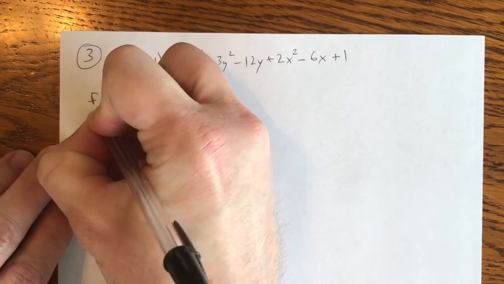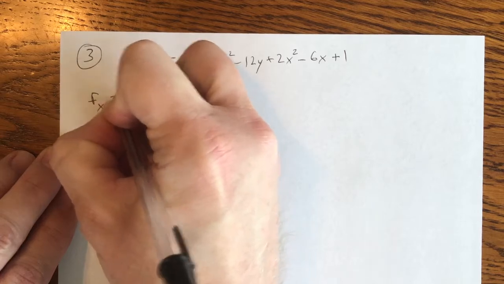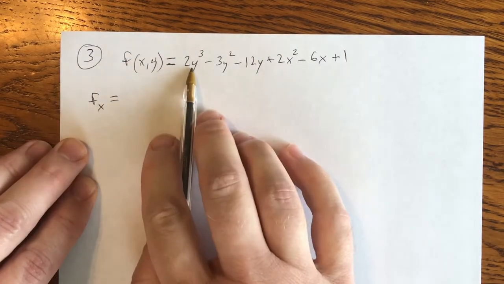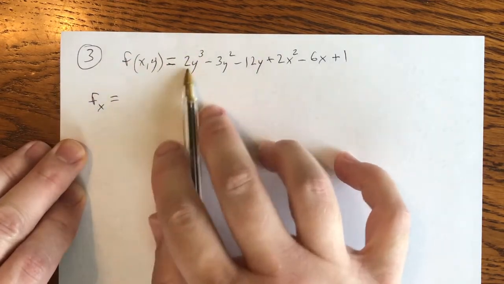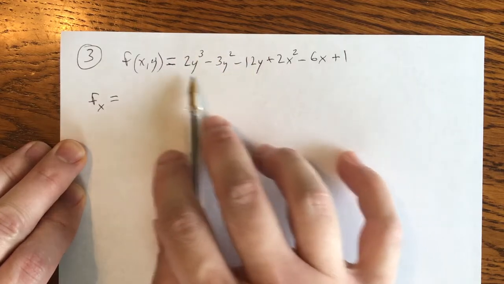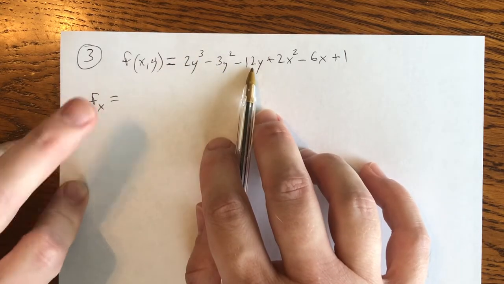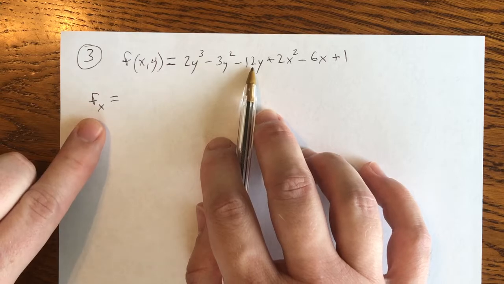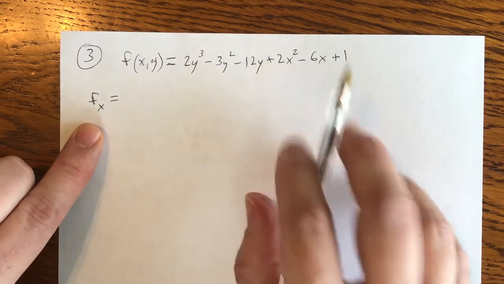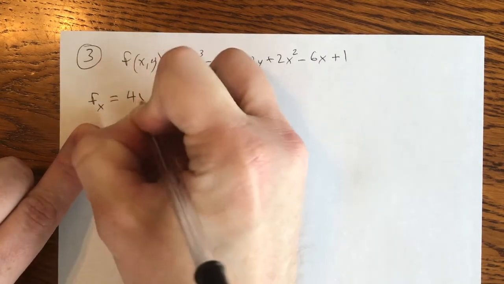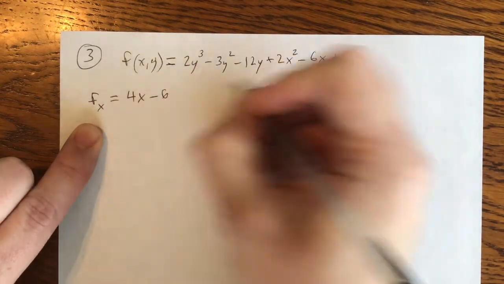So let's first look at the first partial with respect to x. When we look at this, this is going to be 0, 0, 0. These are all considered to be constants because we're only looking at the first partial with respect to x. So we're going to derive this now, which will be what? 4x, and then minus 6, and this will be 0.